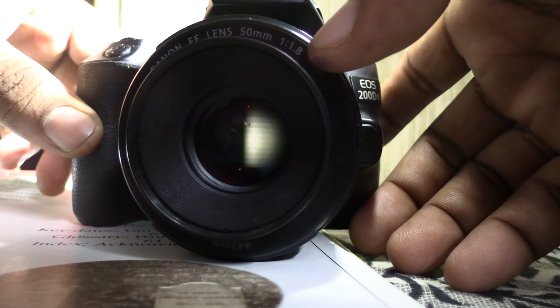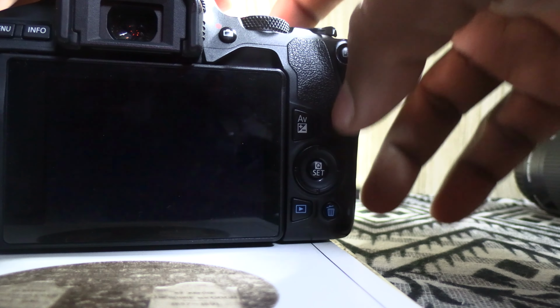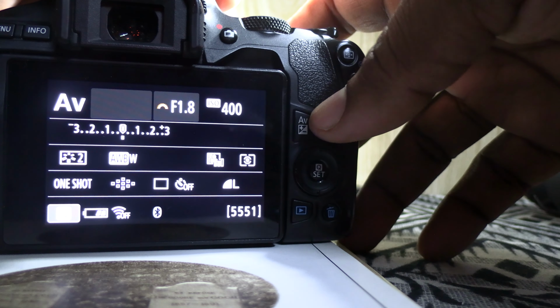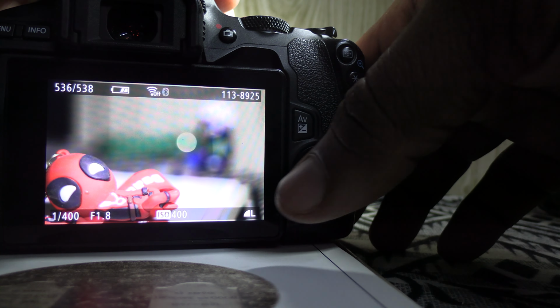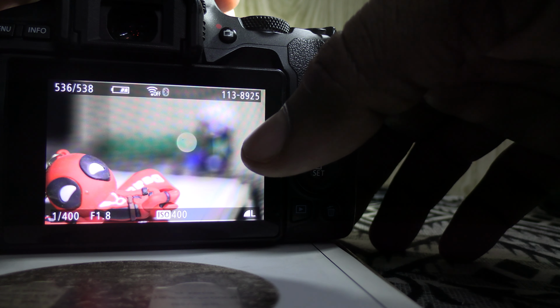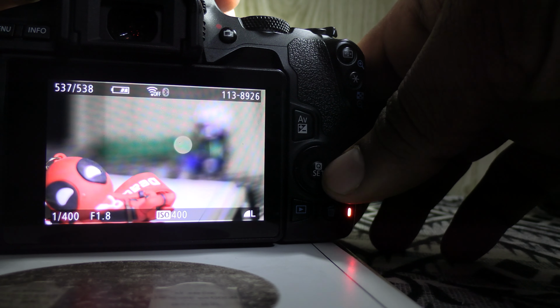That's the minimum aperture that this lens can support. So we are going to keep the aperture value to 1.8, and then when we click a picture, you can see that Kakashi in the background is going to be completely blurred.